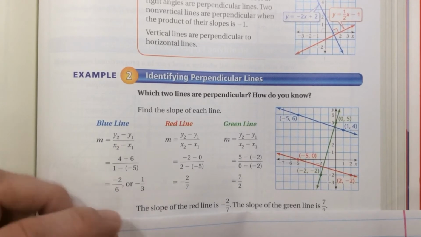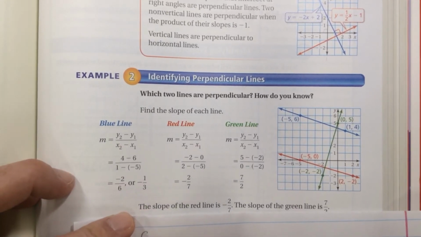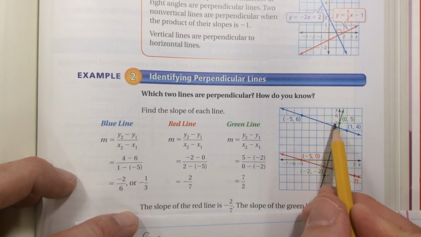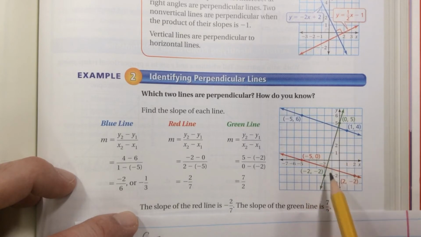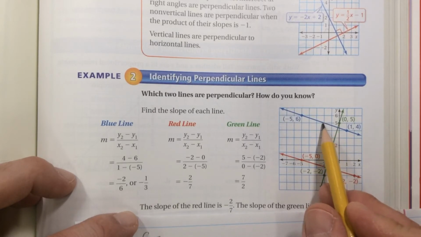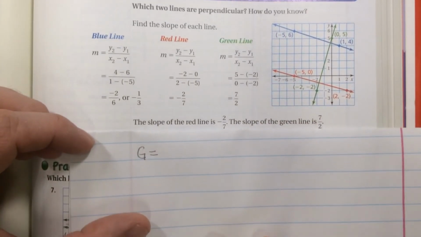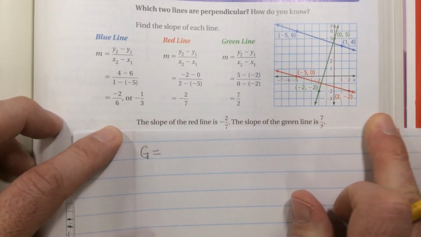So let's figure out what the slope of the green line is first. This time instead of just counting up and over, which we could do, and we would get 1, 2, 3, 4, 5, 6, 7 over 2, just rise over run, let's do change in y over change in x.